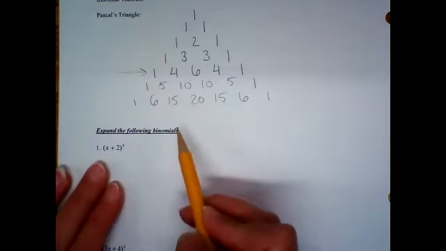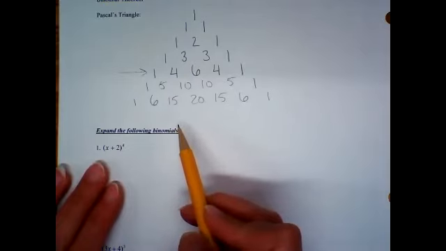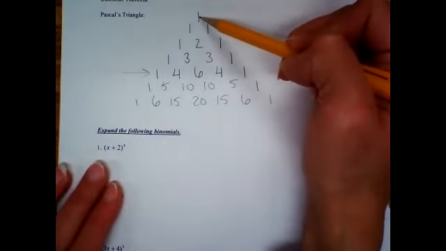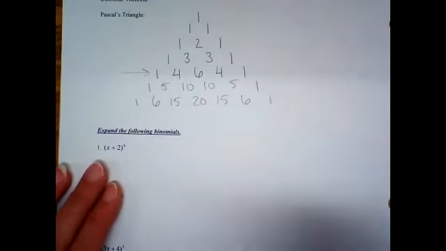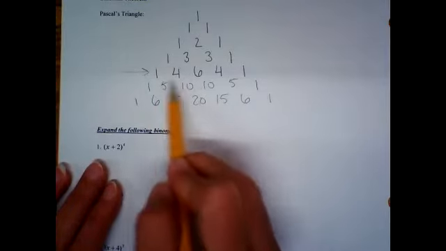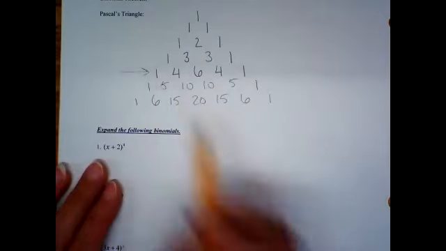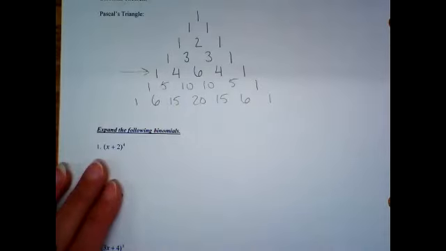I know you're probably like, Miss Cole, isn't that the fifth row? This is the 0th row. This is the first row, this is the second row, this is the third row, this is the fourth row. But just think of it this way. It's the row with the 4 in it. The fourth row is the one with the 4 in it. These are your coefficients for each term. So 1, 4, 6, 4, 1 is your coefficients.